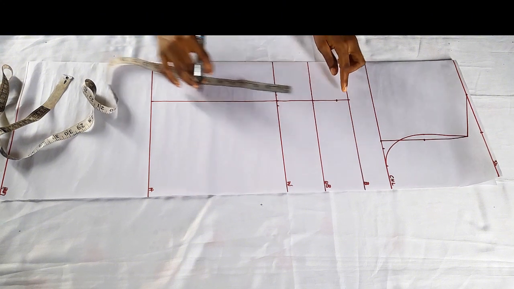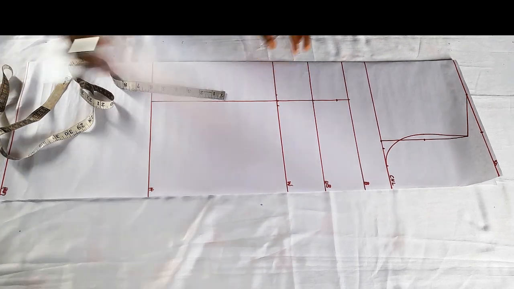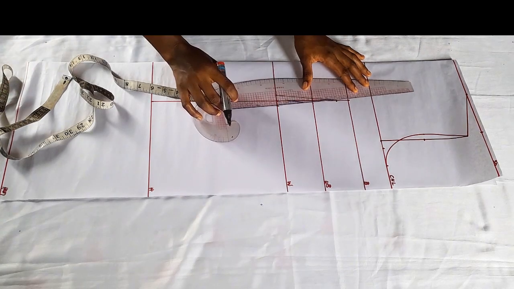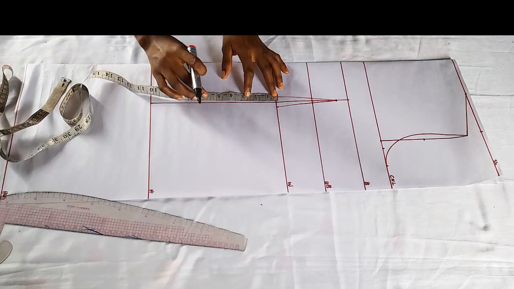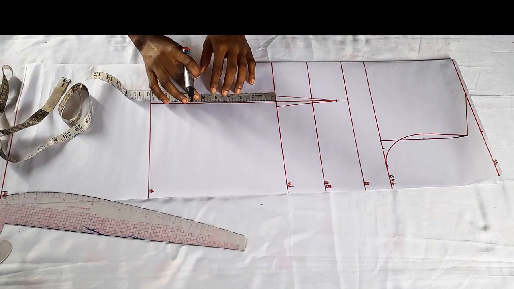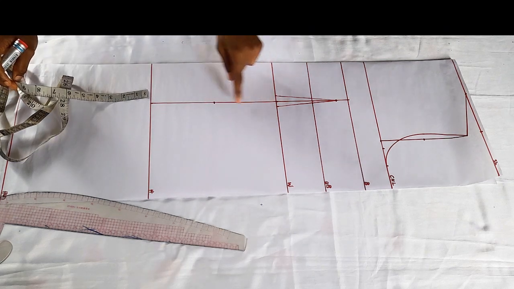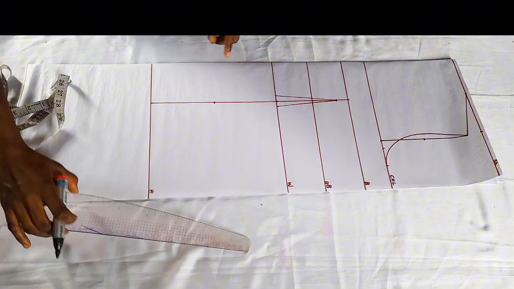From this point, I'm going to connect it to my dart leg. From my waistline, I'm also going to go down by 5 inches, which is this point here. Then I'll also connect my dart legs to this point.